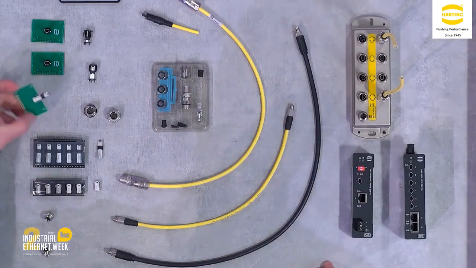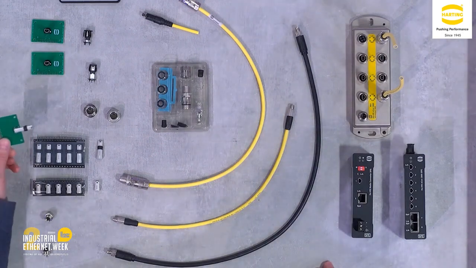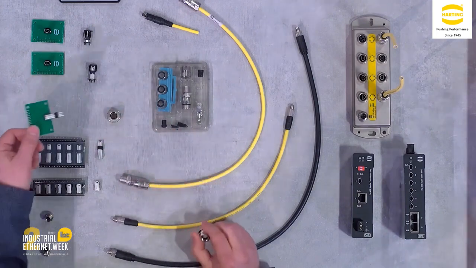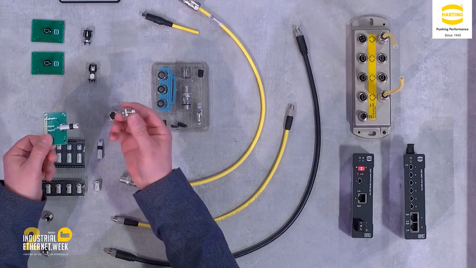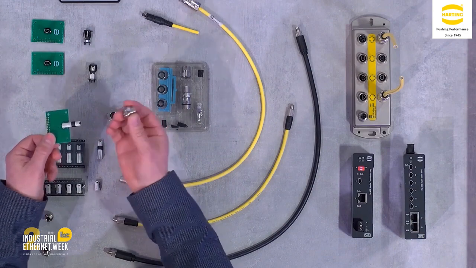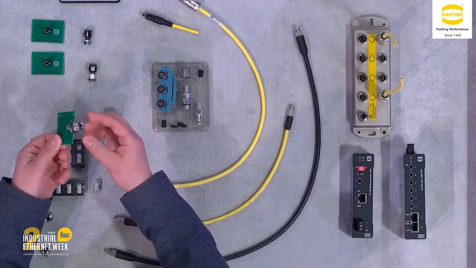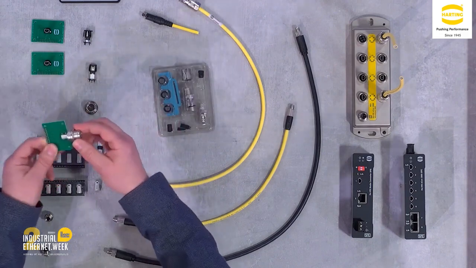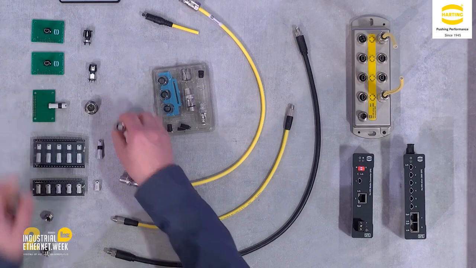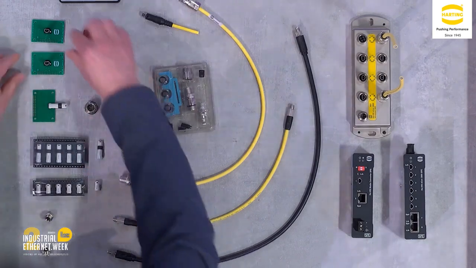This was also launched last year, the solutions for M12. So you have an angled version also. You see it's a little bit longer, but you can integrate the M12 housing. So we have a rear mounting receptacle housing and a front mounting receptacle housing. And you see it fits these angled versions. And we also have vertical versions.